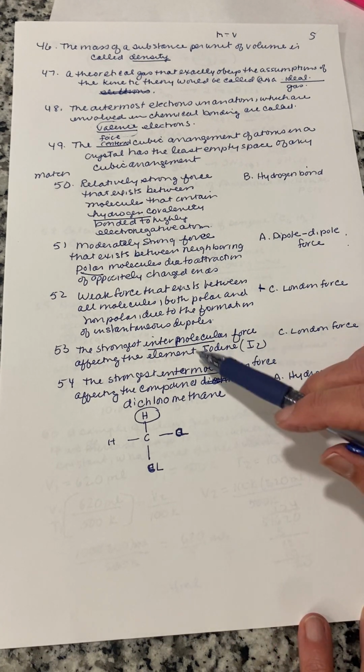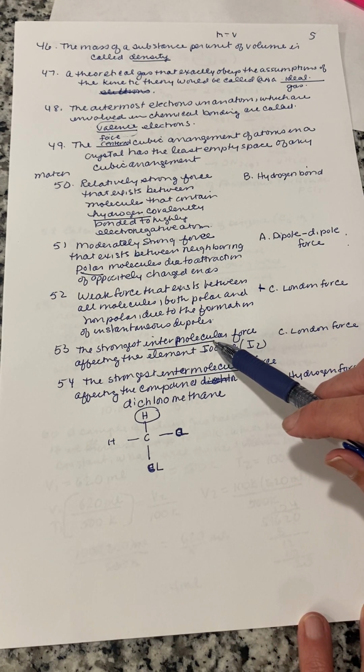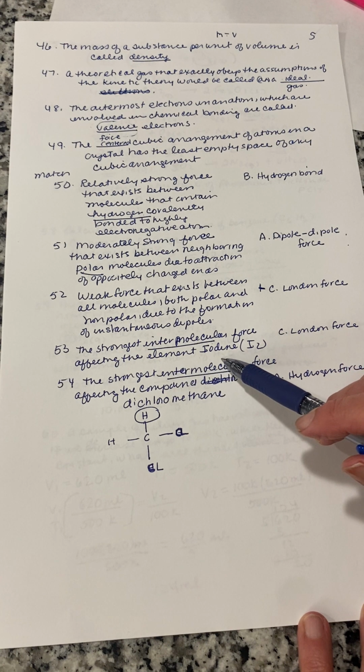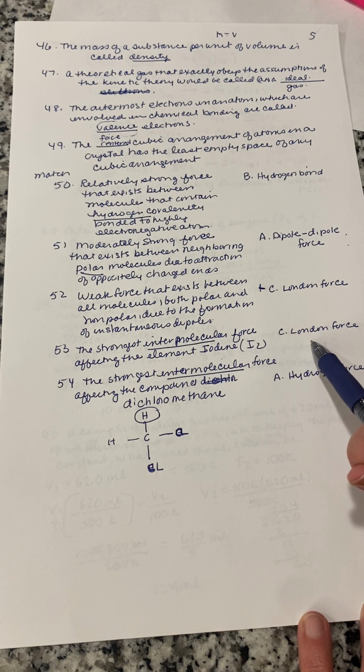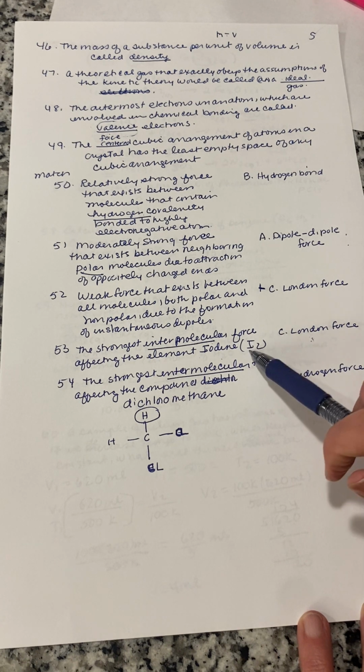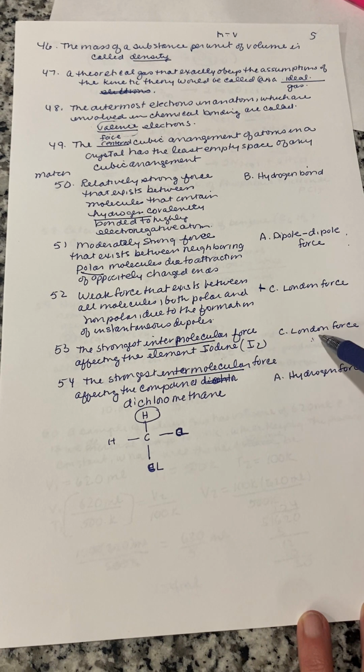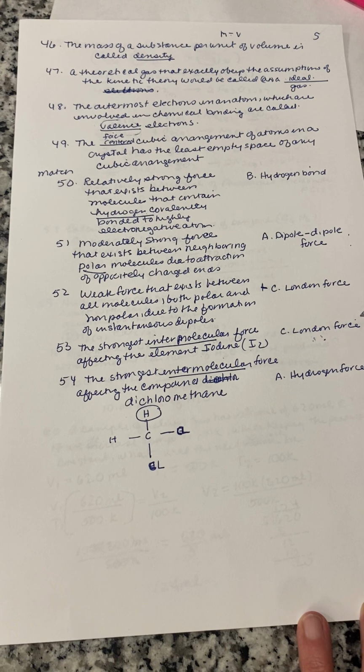The strongest intermolecular force affecting the element iodine. The strongest intermolecular force affecting the element iodine would be the London force, because it can't be hydrogen because there's no hydrogen in there, and it can't be dipole because it's not polar, so it'd have to be London force, and that's a very weak force.